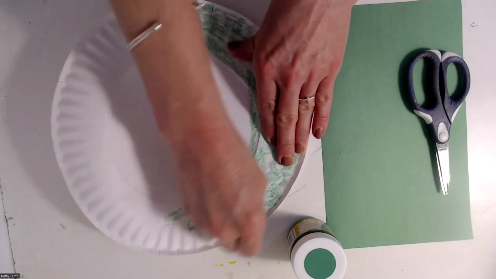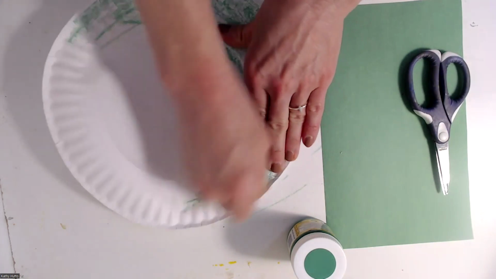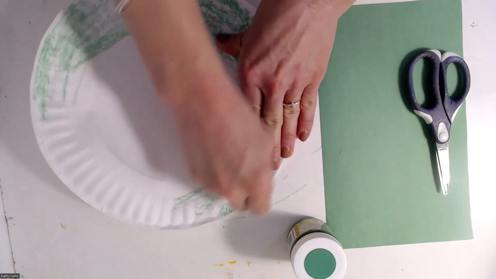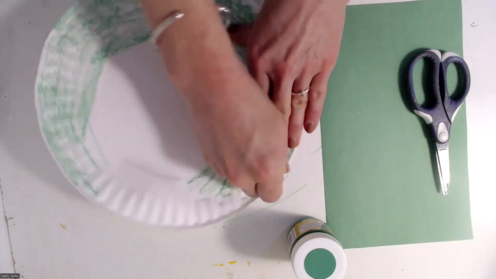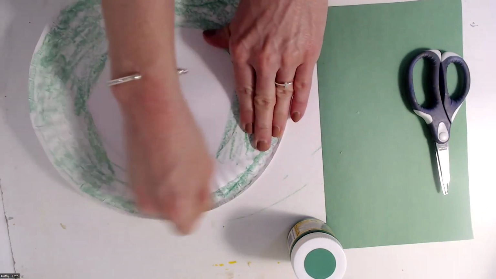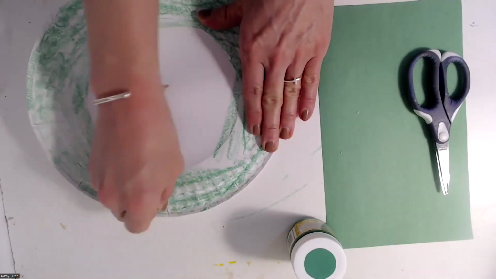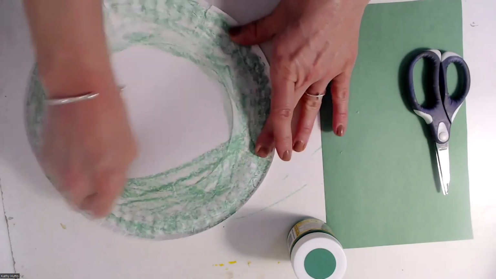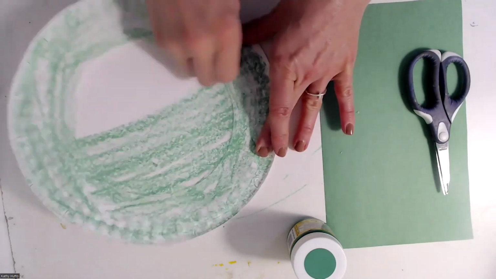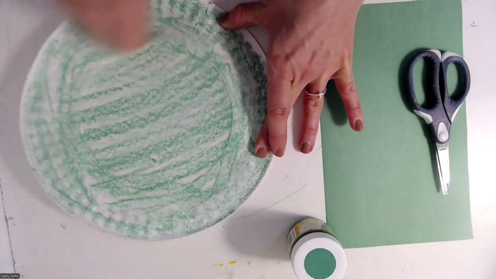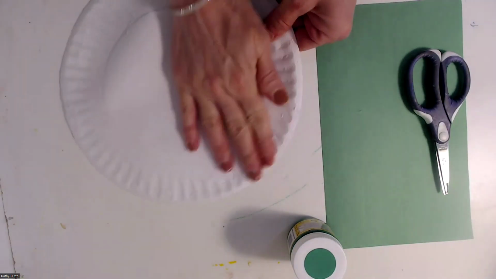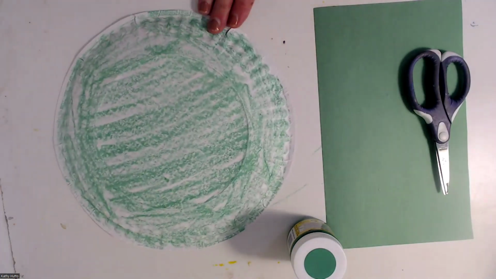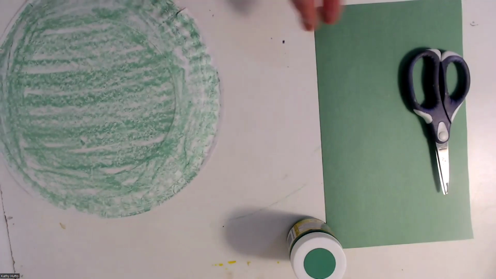Our paper plate green like a turtle. You're going to see a turtle in the book that we're going to read together. Okay, so once you get the turtle shell colored, then we're going to cut out the head and the legs.